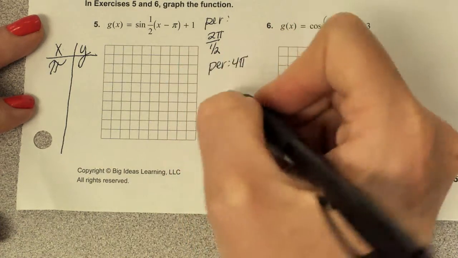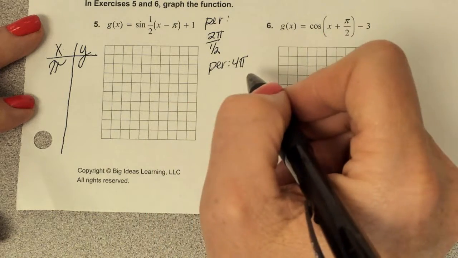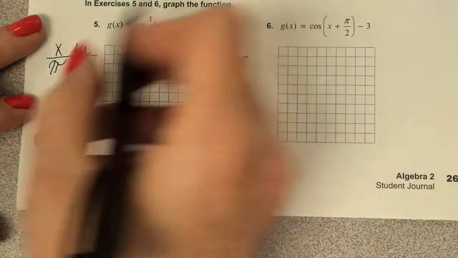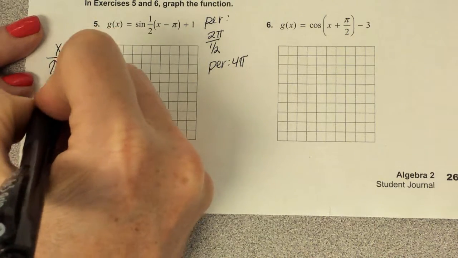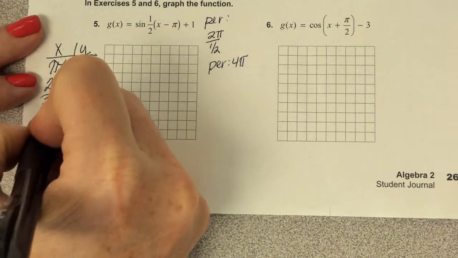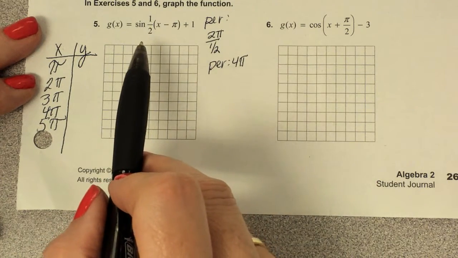4 pi. So now I have to take a fourth of that. And Alicia, what's a fourth of 4 pi? And so can you keep adding on pi's here? Good. Okay, now I have to look at which I'm using, sine or cosine.